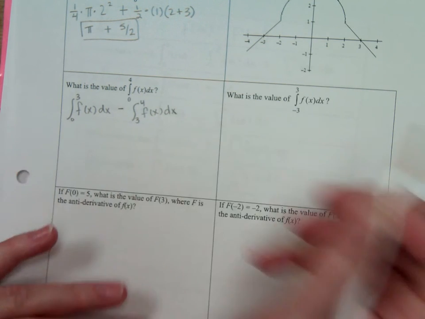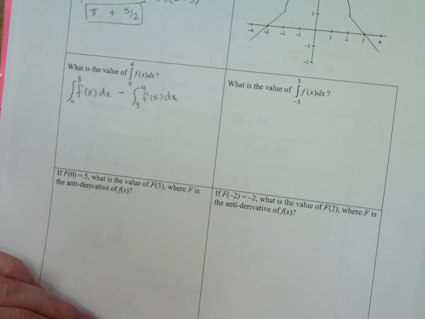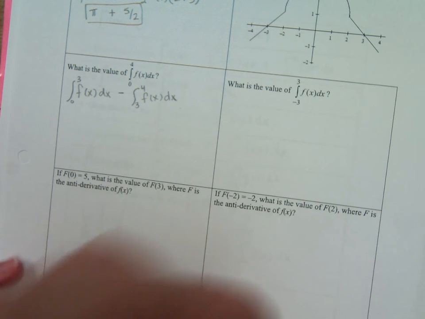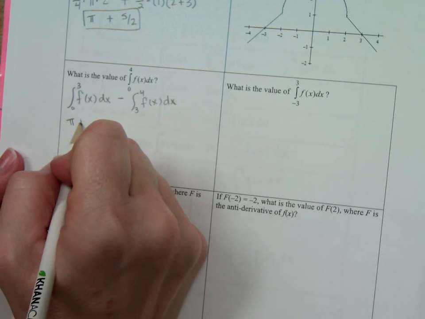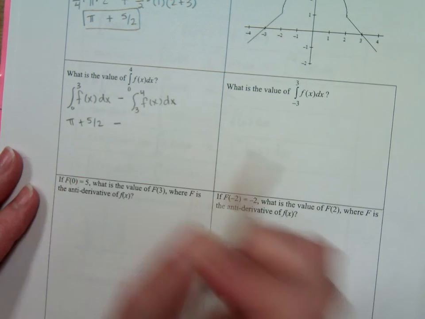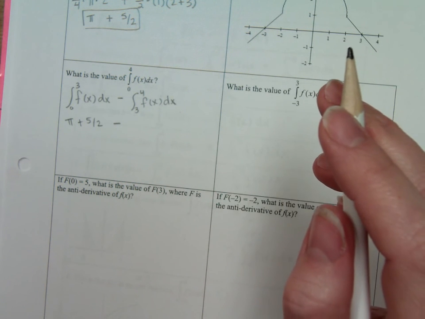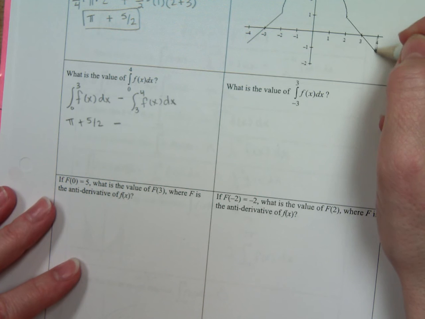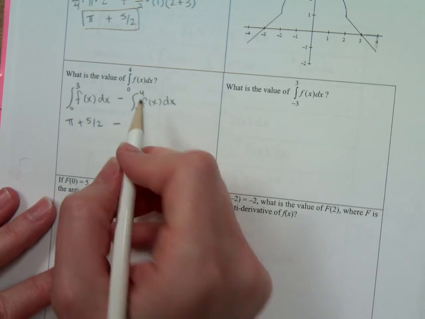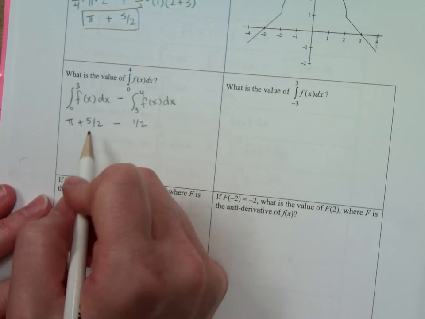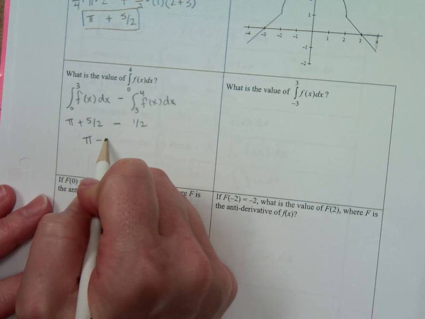And we've already found that this one is pi plus 5 halves. And what's the other one? What's this tiny little triangle on the end? It's 1/2. So 5 halves minus 1/2 is 2.